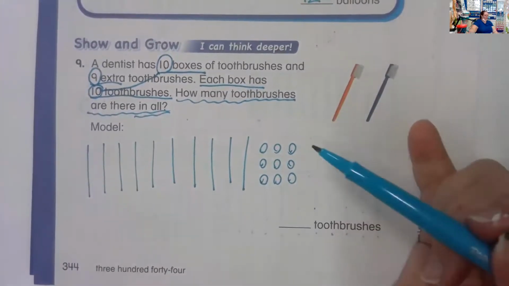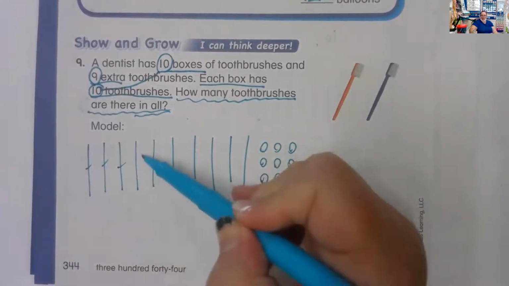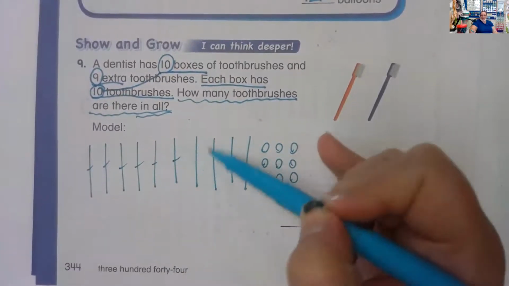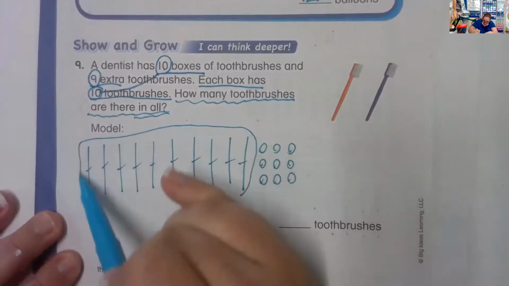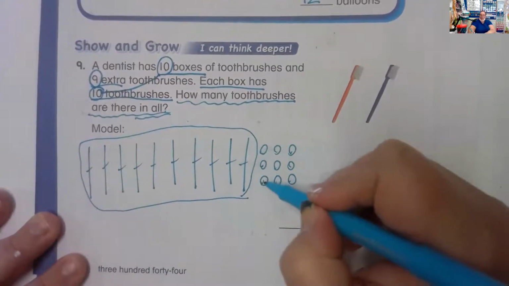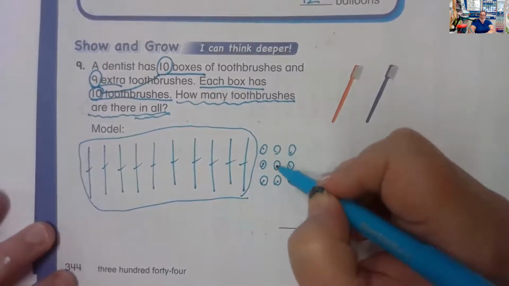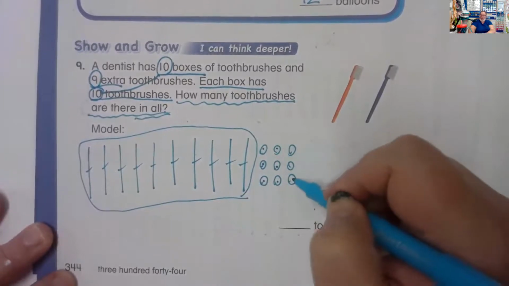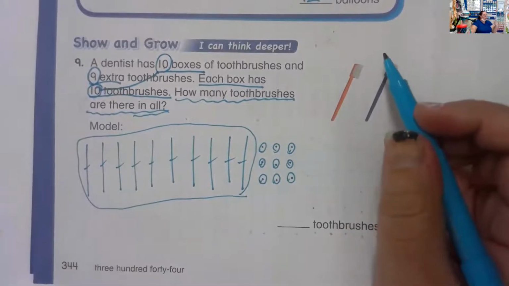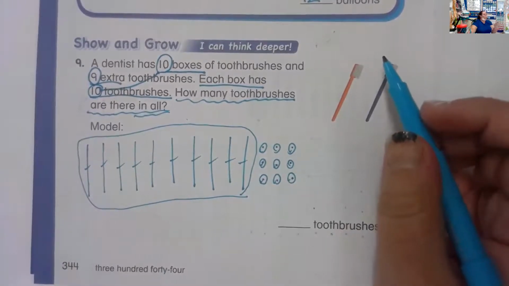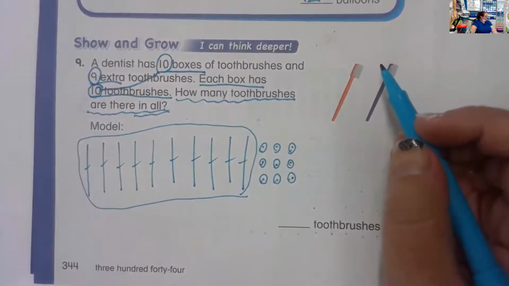Okay. Now we have to count, right? 10, 20, 30, 40, 50, 60, 70, 80, 90, 100, 101, 102, 103, 104, 105, 106, 107, 108, 109. How many total toothbrushes? 109. How are we going to write that number?